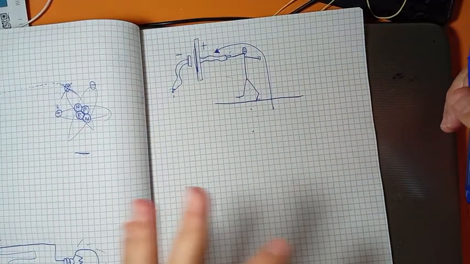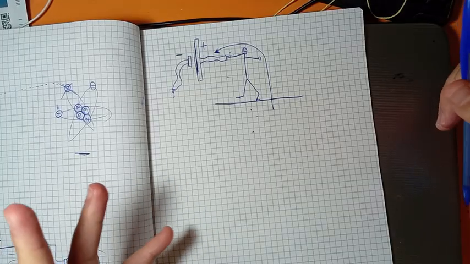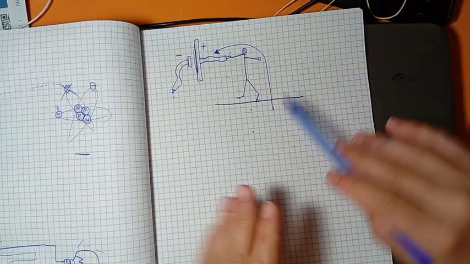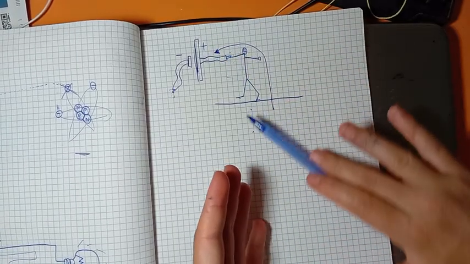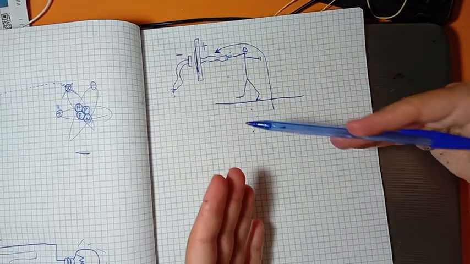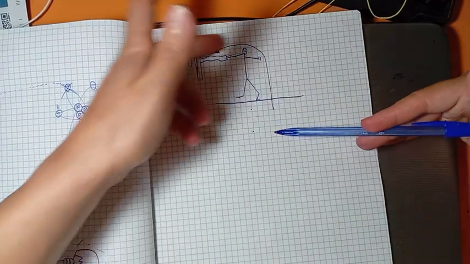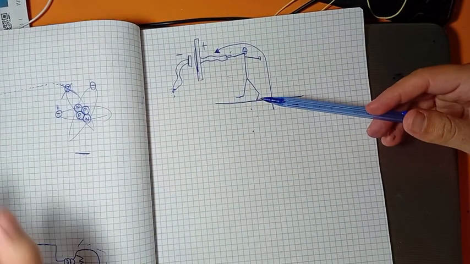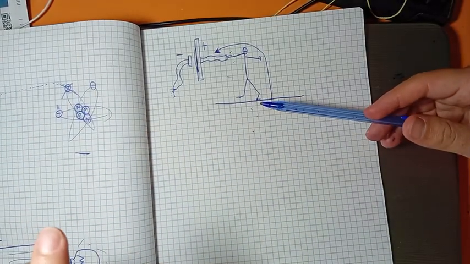Well, theoretically speaking, they could not catch current, because if this person does not touch the ground, we could not have this flow of electrons, because this person is not connected to the ground. Exactly like the vases without a pipe connecting them.